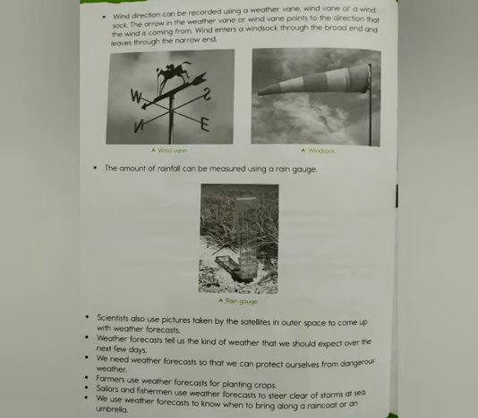We need weather forecasts so that we can protect ourselves from dangerous weather. Farmers use the weather forecasts for planting crops. Sailors and fishermen use the weather forecast to steer clear of storms at sea. We use weather forecasts to know when to bring along a raincoat or an umbrella.